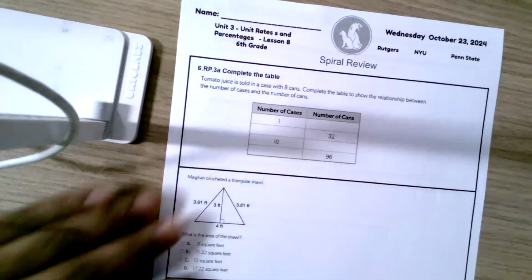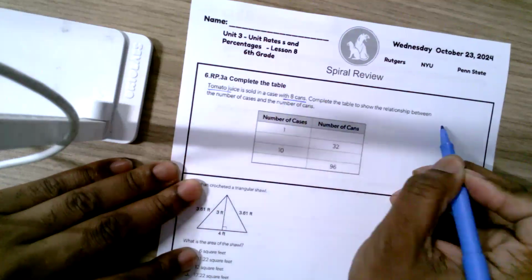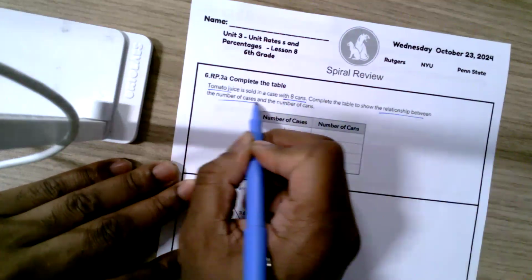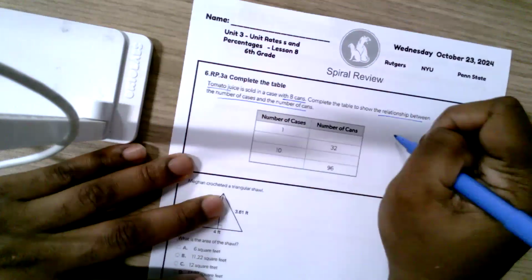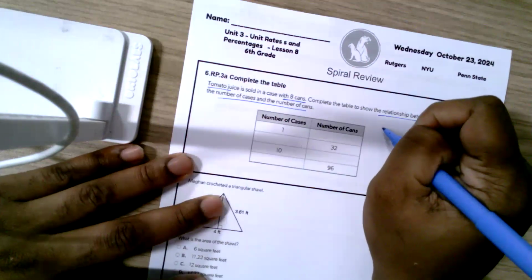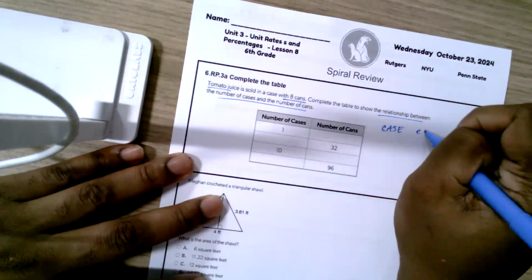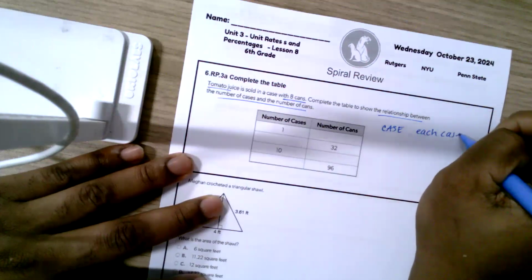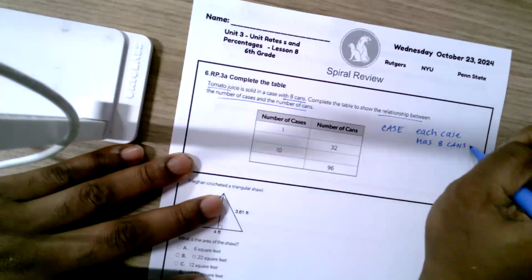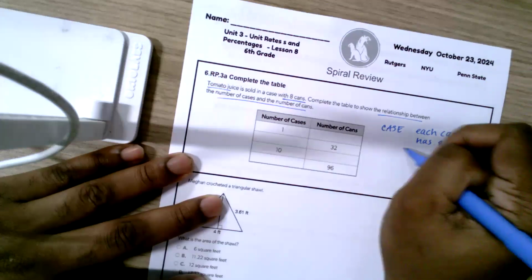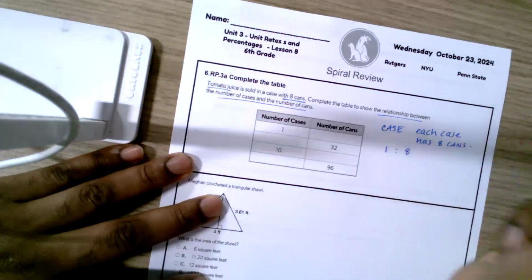All right, so let's go ahead and read. So it says tomato juice is sold in a case with 8 cans. Complete the table to tell the relationship between the number of cases and a number of cans. Okay, so what do we know? We know that tomato juice is in a case, and each case has 8 cans. So the unit rate for one case is 8 cans.